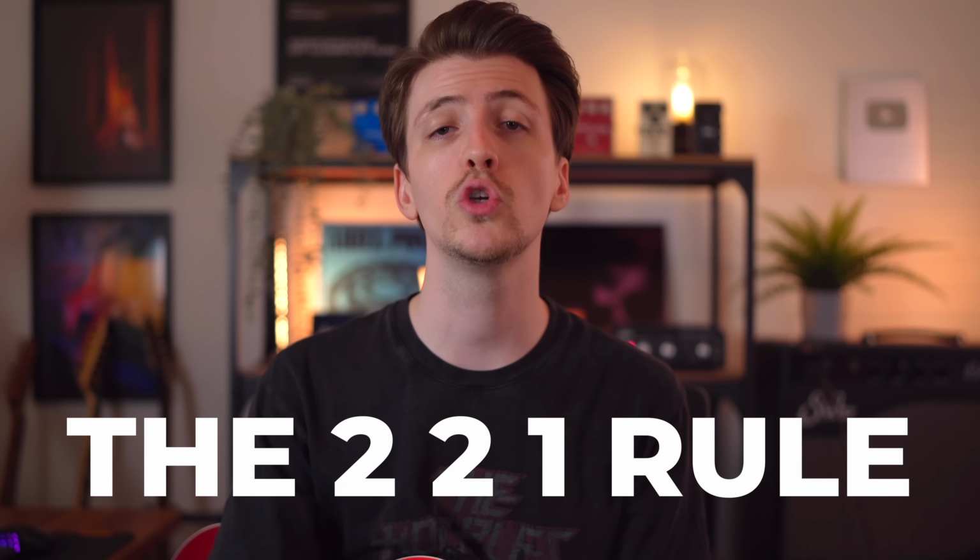And today I want to show you the very first navigation trick that ever really clicked for me, the 2-2-1 rule. And it's something that I still use to this very day to orient myself on the fretboard and never feel lost. It all starts with the major scale, the foundation for just about everything in Western music.